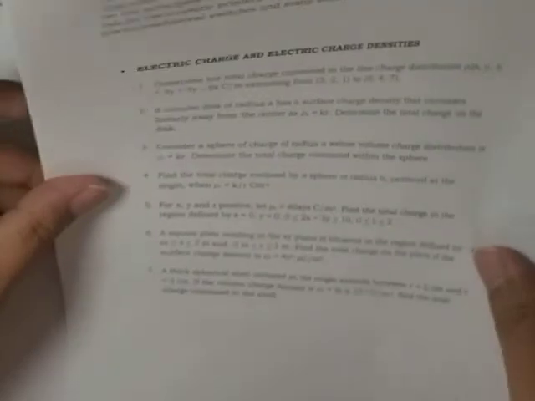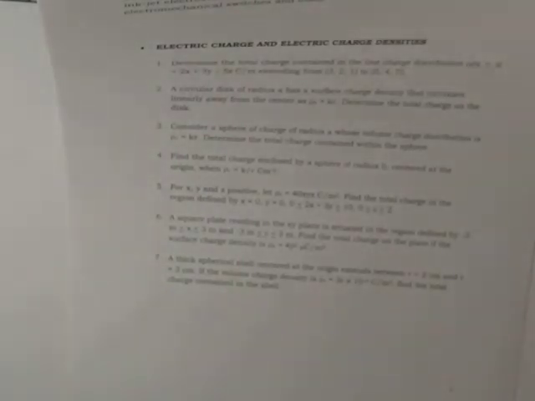Let's go back to the handout. So I see problem number 7 should be related to our volume charge. Okay, can we do that? Problem number 7. Let's read the problem together.